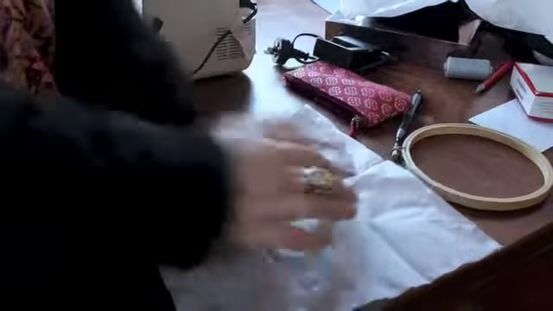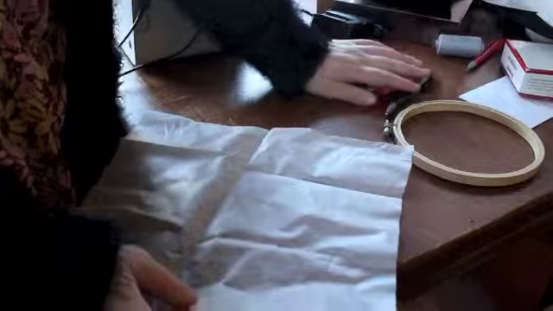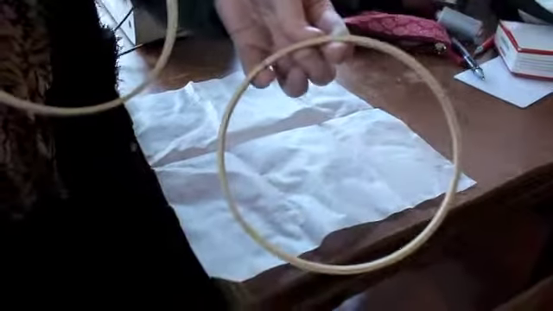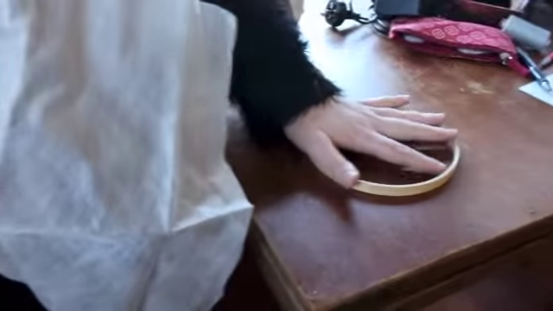So this fabric here is called the wash away, and this is what you'll be using to create the lace. So you have an embroidery hoop here, there's an outer piece and an inner piece to the embroidery hoop. You pop the inner piece on the table, flat, and then you place your wash away over the top of it.